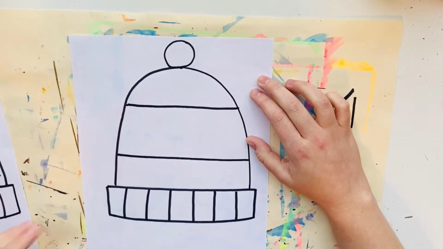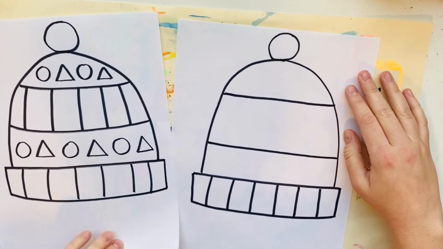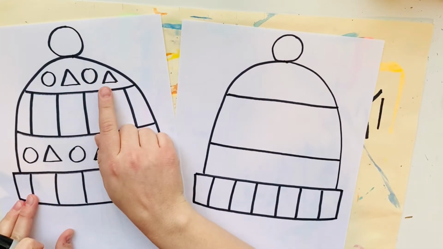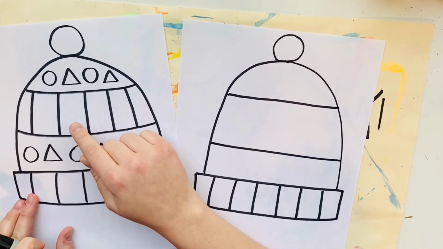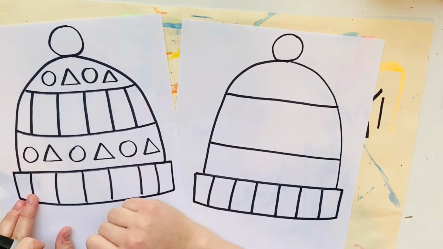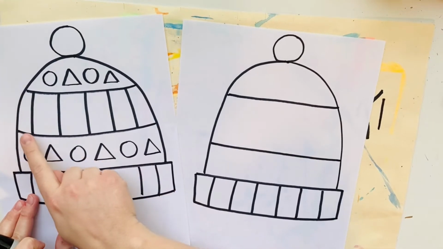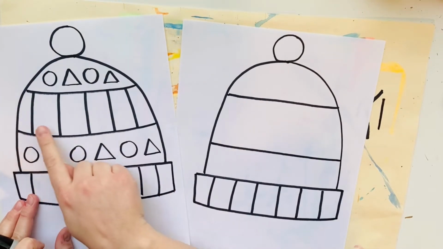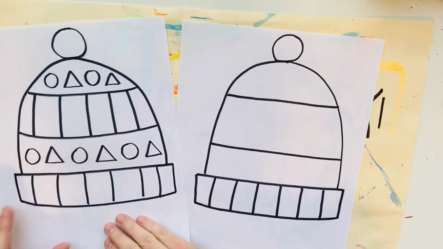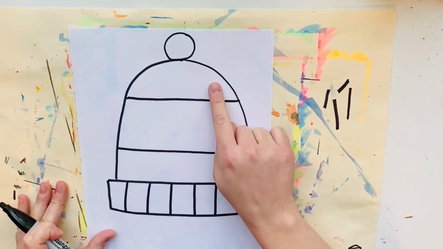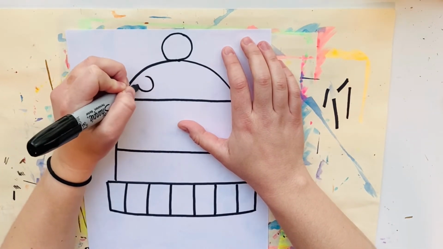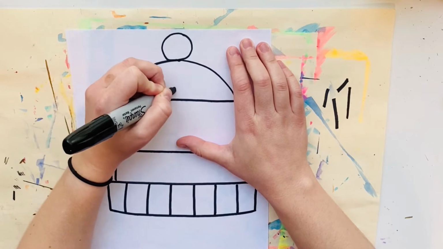three spaces for patterns. An example of a pattern would be shape patterns like circles, triangles, circles, triangles. Another example would be color patterns like blue, yellow, blue, yellow, blue, yellow. So any shape, line, design, or color that repeats itself is a pattern. So I'm going to start by using some shapes to make a shape pattern.